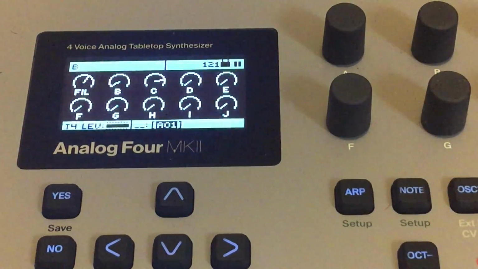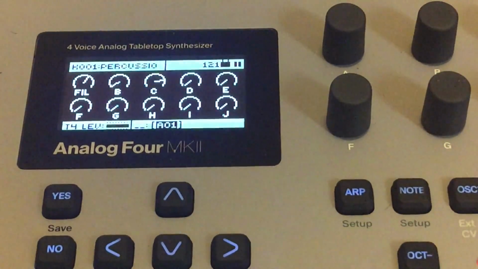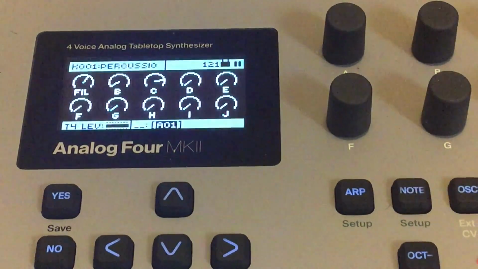So you can come up with some pretty wacky effects just with those quick performance knobs, and you can adjust them to all kinds of parameters, anything you can think of. And the Elektron Analog 4 manual is pretty good about walking through what those parameters do for the oscillator, filter, envelope, LFOs, and so forth.